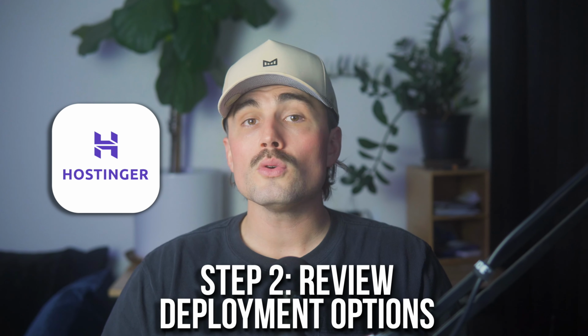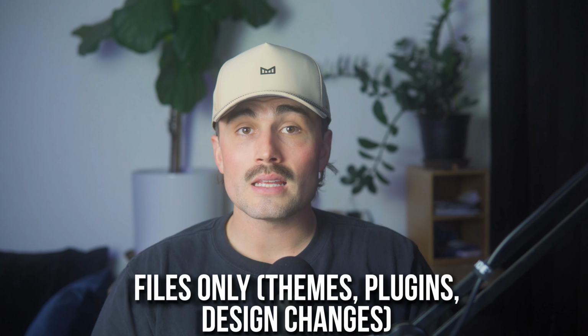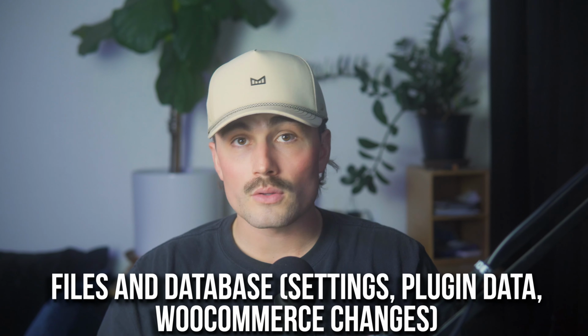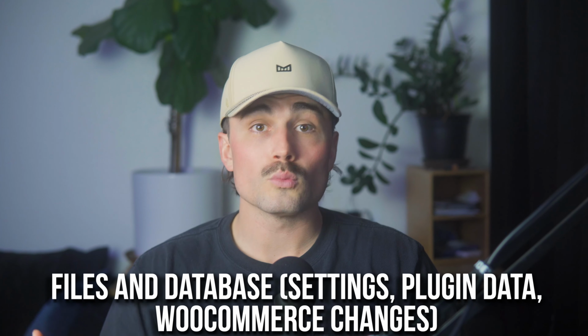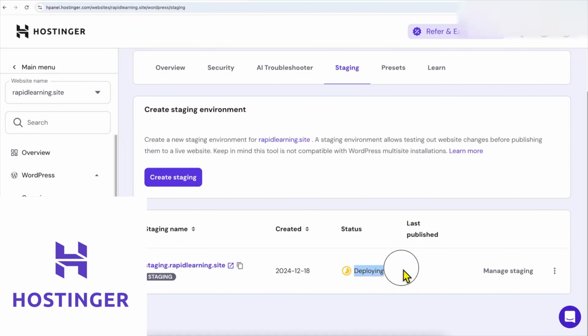Step 2, review deployment options. Hostinger lets you choose ways to deploy. Files only, so this is themes, plugins, design changes. Files and database, so this is settings, plugin data, WooCommerce changes. If you only changed styling or theme files, files only is often enough. If you change plugin settings or anything database-driven, deploy both.